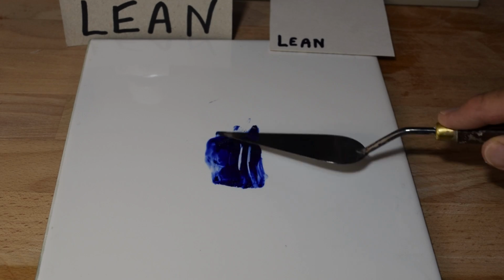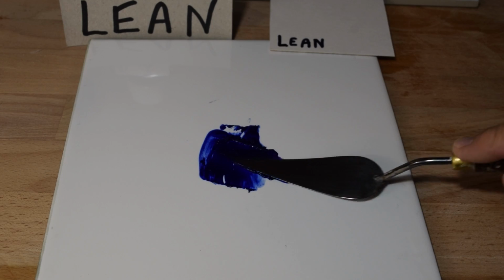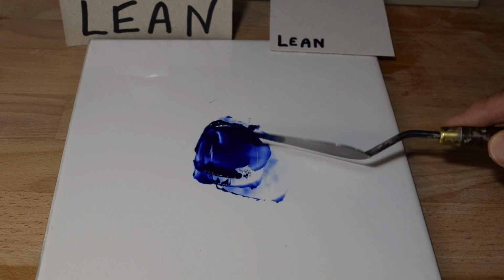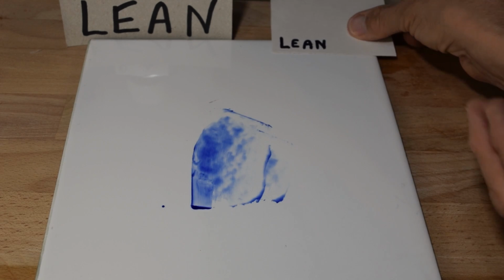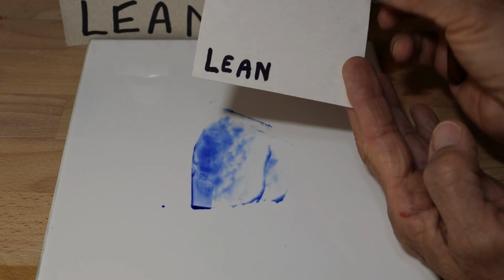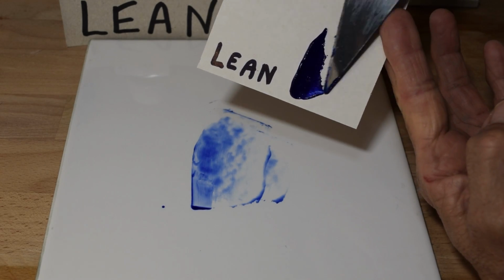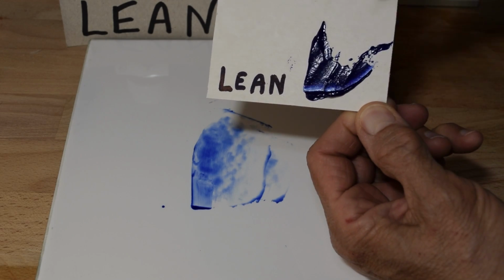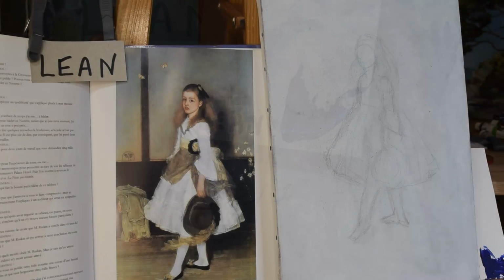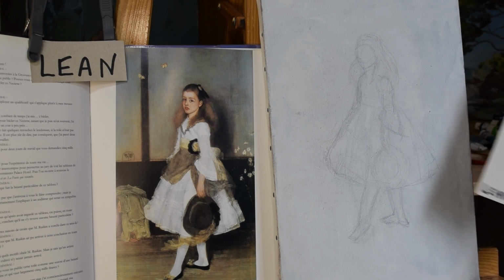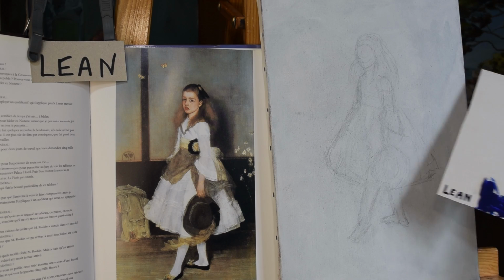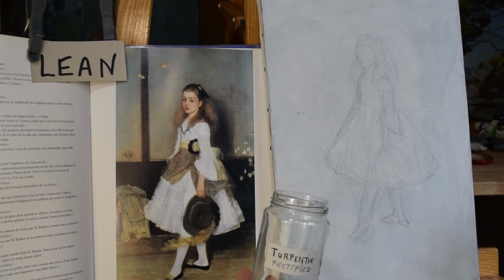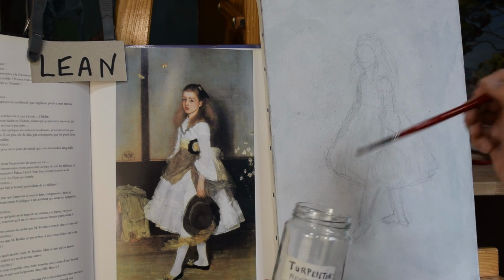Here we have paint mixed with a few drops of solvent, and it's our lean paint. This is used to make our first layer. It's especially useful to sketch directly on the canvas. It'll dry relatively fast, and you can paint over it, no problem. Now, how do I use the lean paint? Well, it will dry relatively fast. I use it to make my first sketch. It'll be the first layer on the canvas.